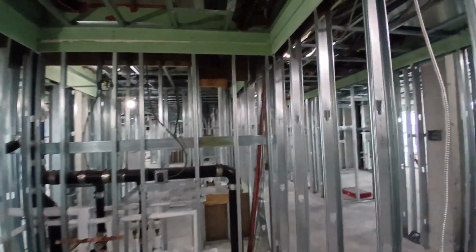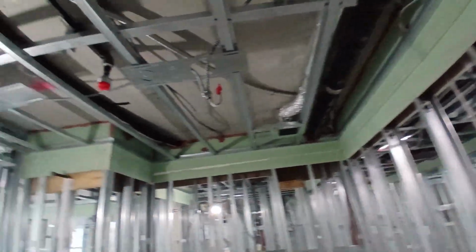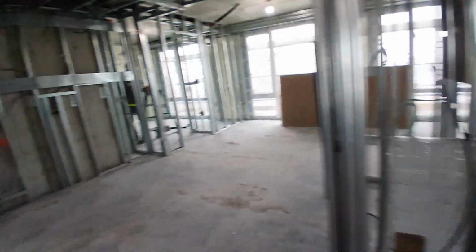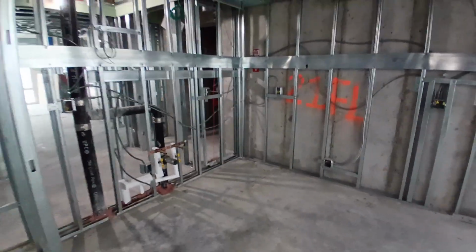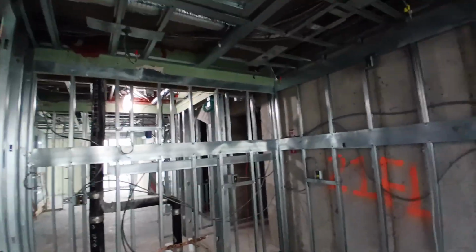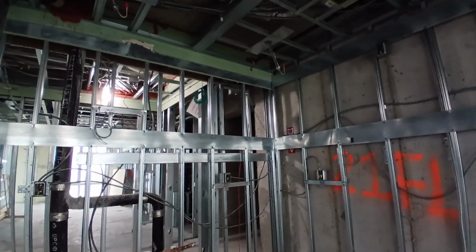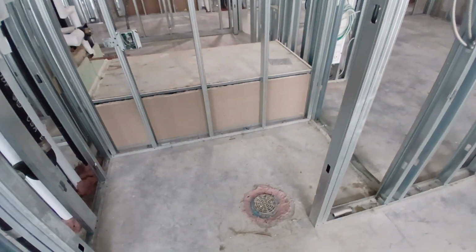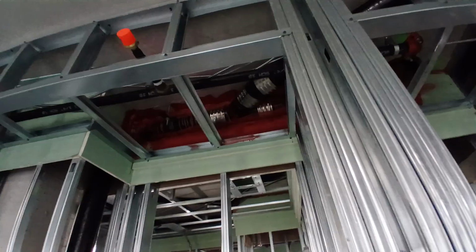Apartment 2005. 2105. Insulation as well. Nice.